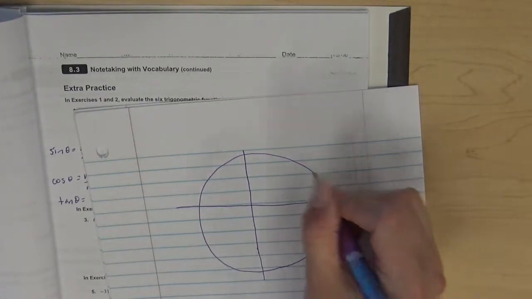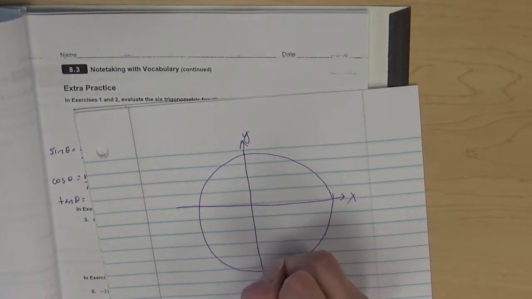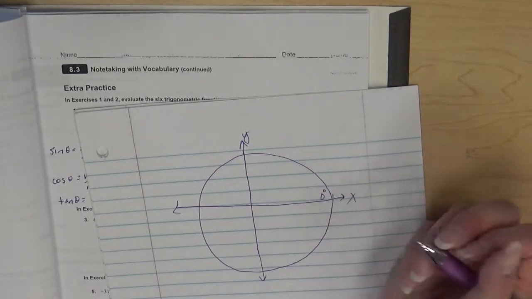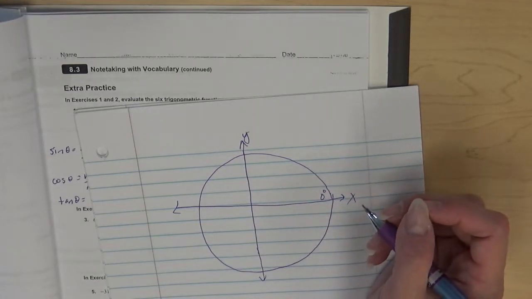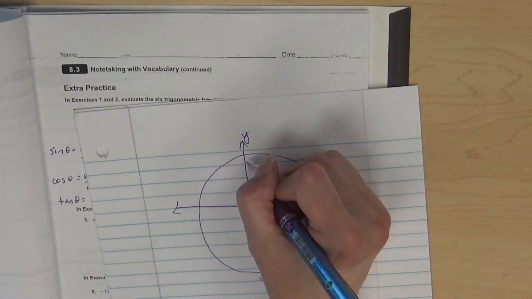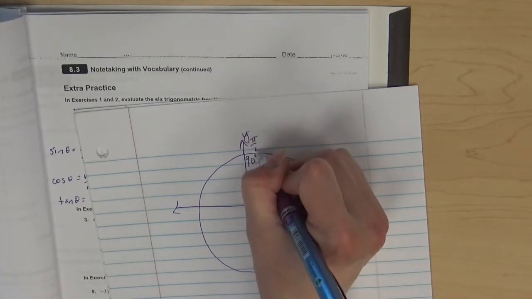So, x, y. If this is the unit circle, my angles here would be 0 degrees, or also 360 degrees, and it would be 0 radian. And then when you come up here, you're going to have 90 degrees, which is also pi over 2 radian.